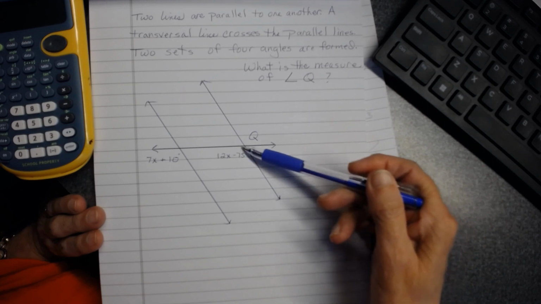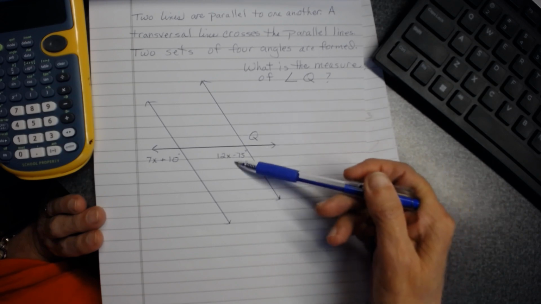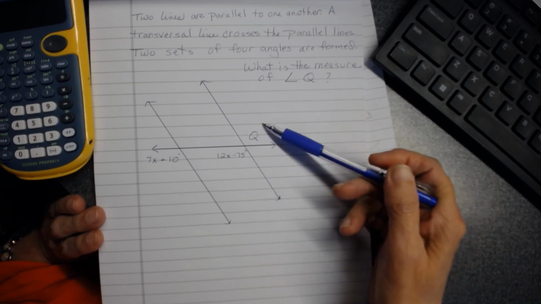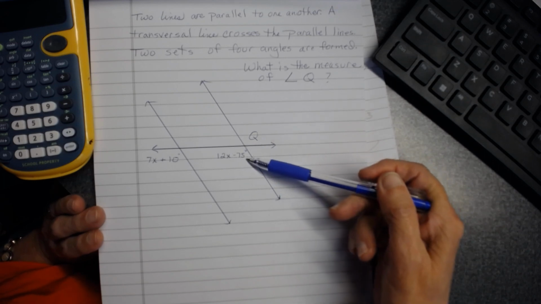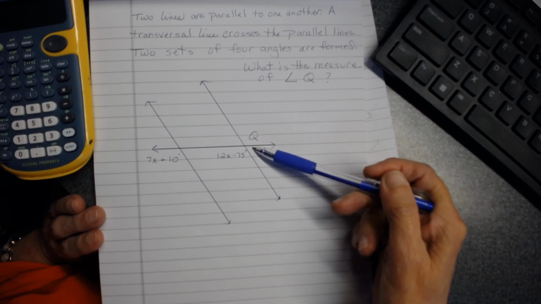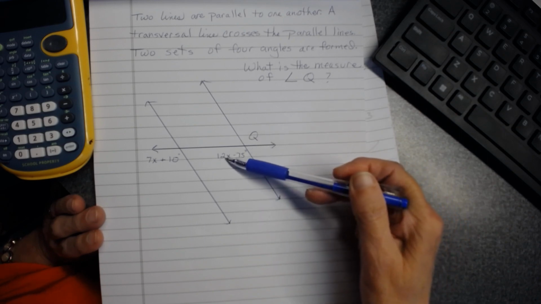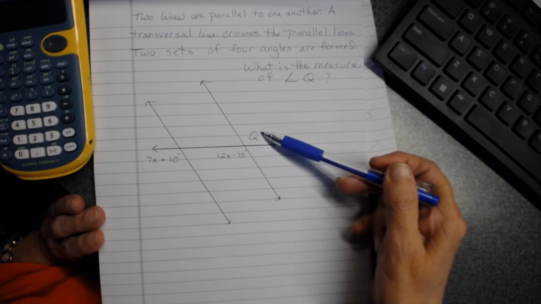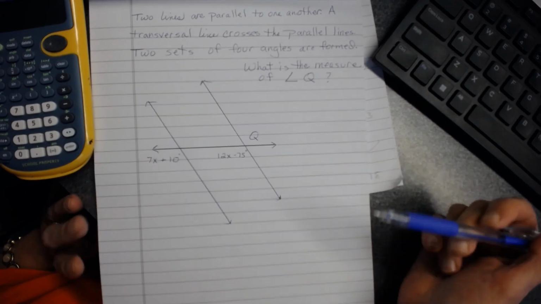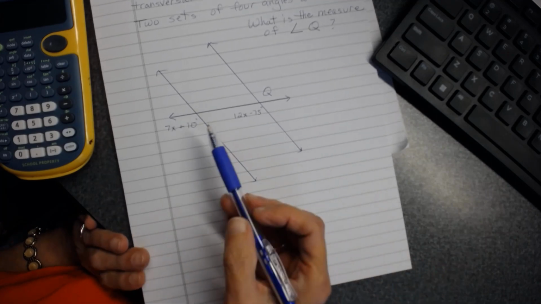Well, if this one and this one are vertical, remember vertical angles have the same measure. They're vertical angel wings. So if I find the measure of this one, then I can know the measure of Q. All right, so let's do this.